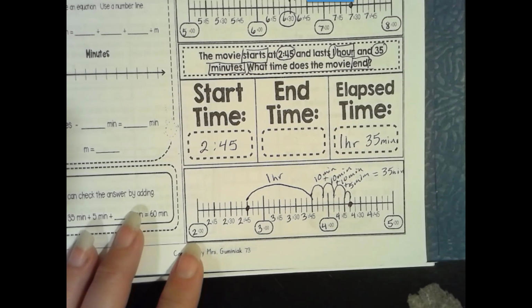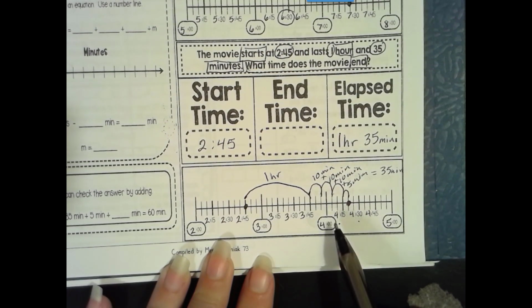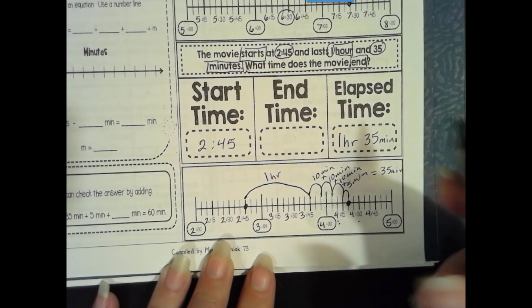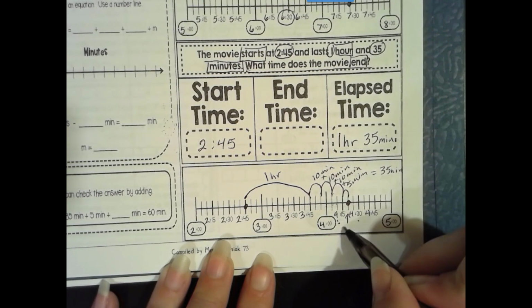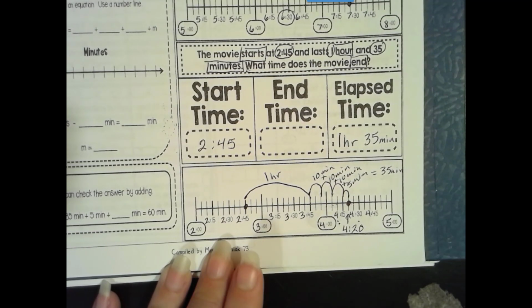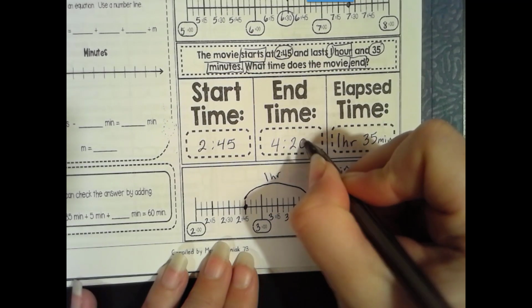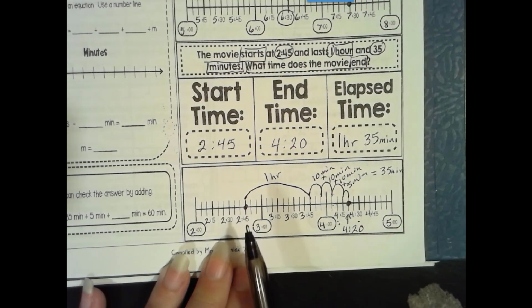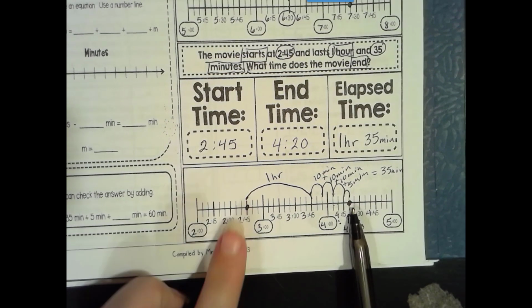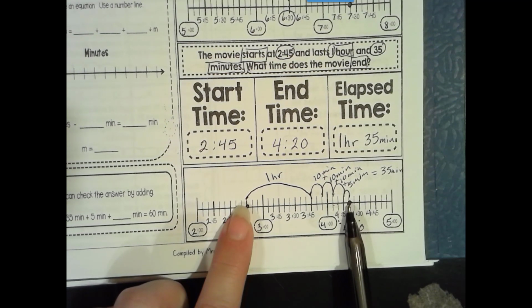And where did we land? Well, it wasn't on one of the listed times, but it's right after 4:15, and they go by fives. 5, 10, 15, 20. So this would be 4:20, and the movie will end at 4:20. So elapsed time is the time it takes from the beginning to the end. How long is it? What's the difference between the two?